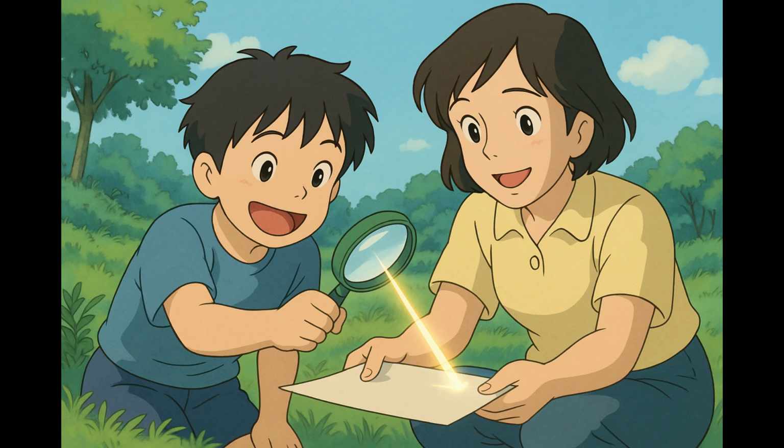Imagine trying to focus sunlight on a piece of paper to start a fire using a magnifying glass. Just like this task requires concentrating light rays to a single point to generate heat, a convex lens does the same by bending light rays that pass through it to converge at a focal point on the other side. The center of the lens is thicker than its edges, which allows it to bend the light inward, much like how the curved glass of a magnifying glass directs sunlight to a specific spot, concentrating its energy to achieve the desired effect.